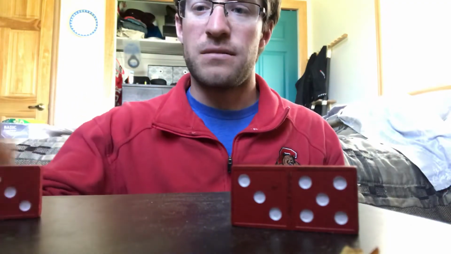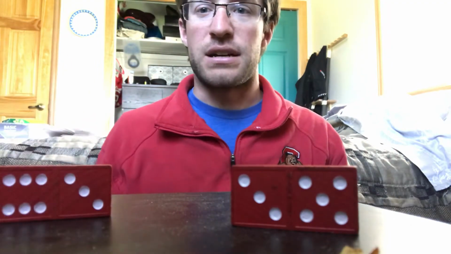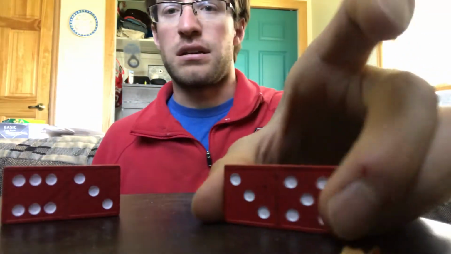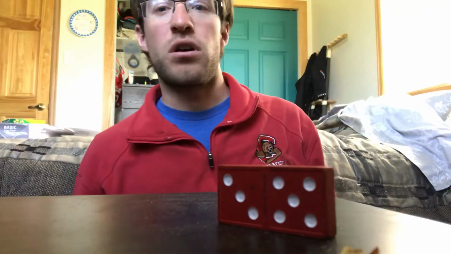So I got an 8. The person on the right got a 9. And so the person on the right wins. 9 minus 8 is 1, so they won by 1. They get to keep those.